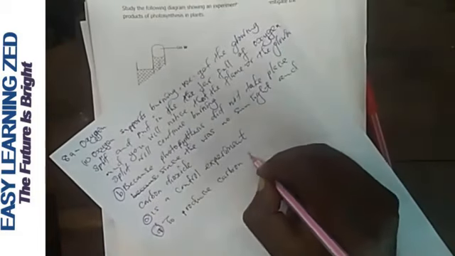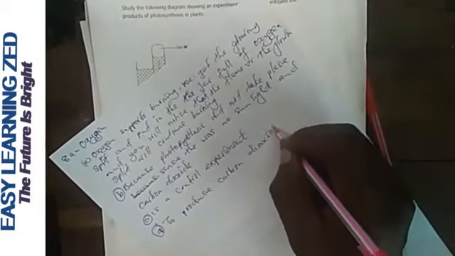Okay, what was the purpose of sodium hydrogen carbonate? D, to produce carbon dioxide. That's the purpose of sodium hydrogen carbonate.